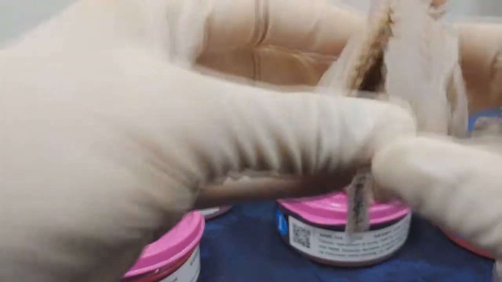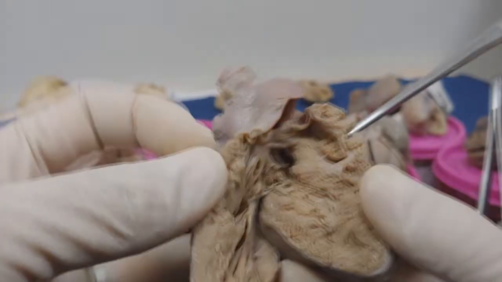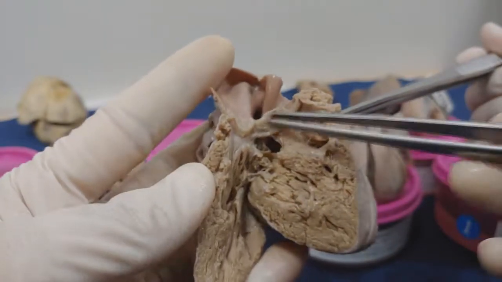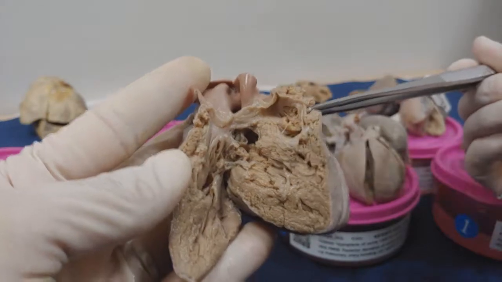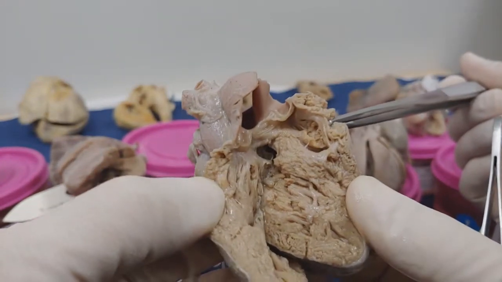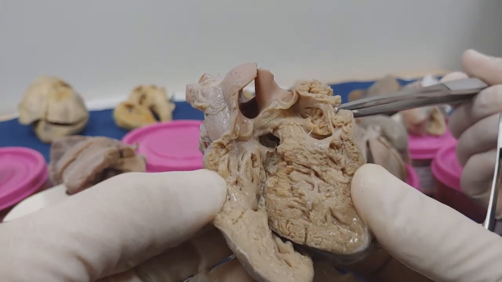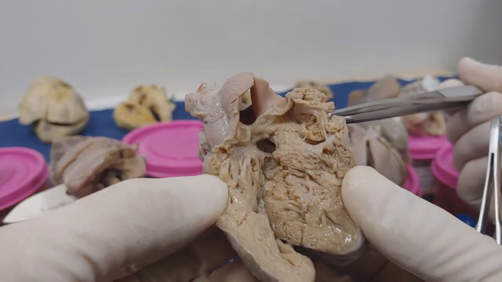In this next specimen, we will look at a different type of VSD. This is different from the previous perimembranous VSD in that the defect, as you can see, is right under the pulmonary valve. It is not separated from the pulmonary valve by an infundibulum or the crista supraventricularis.